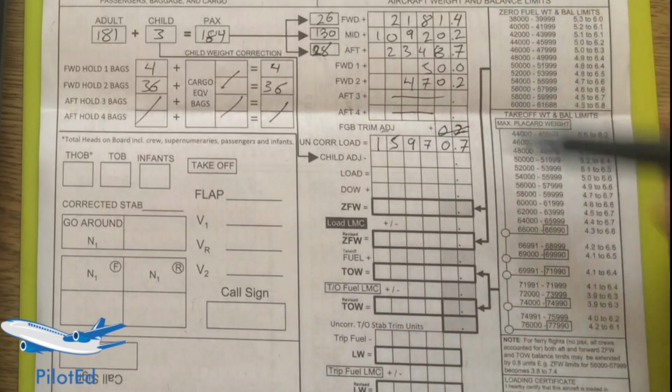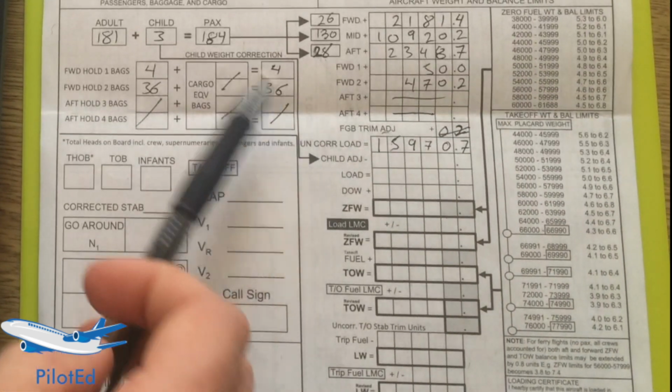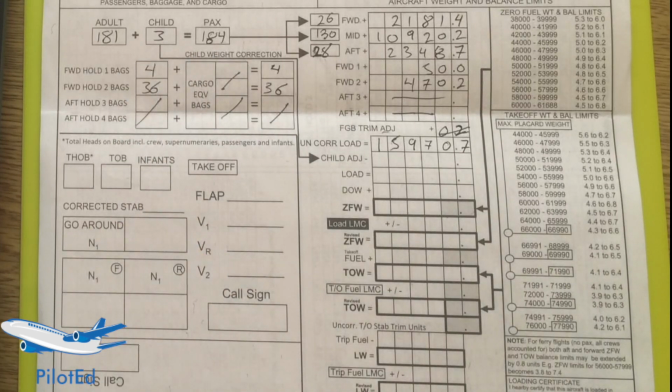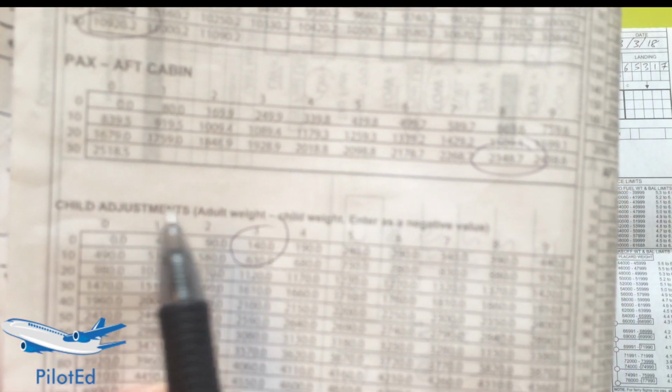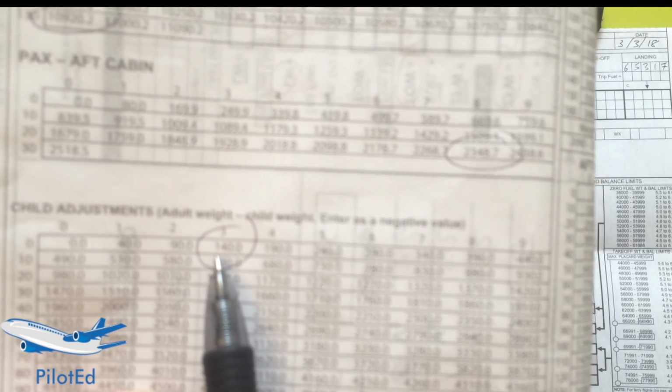You get used to adding up lots of numbers very fast in your head. Now you can of course use a calculator. Child adjustment. We said we had 3 children. Children don't weigh as much as adults. So again, on the back of the load sheet, we have a child adjustment. As you can see here, child adjustment. So I've got 3 children, gives me 140.0.